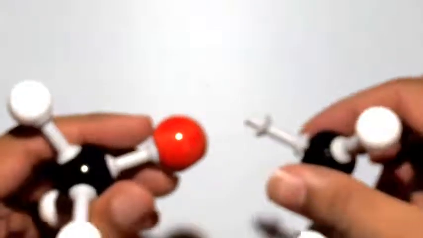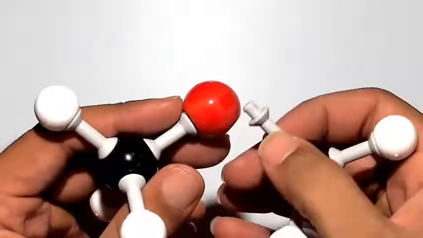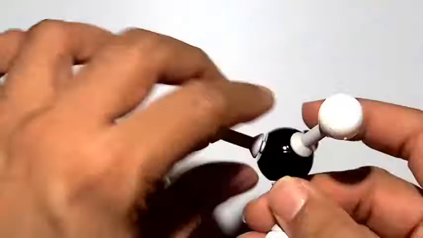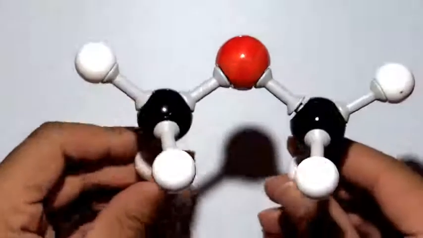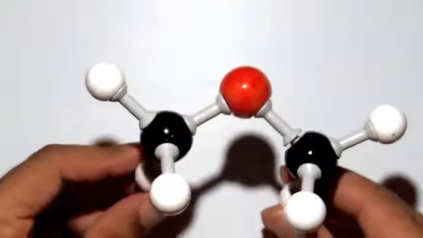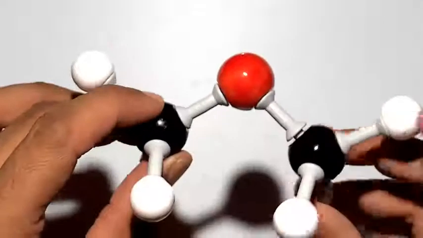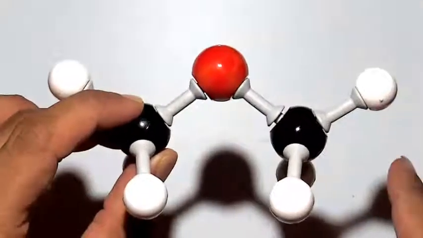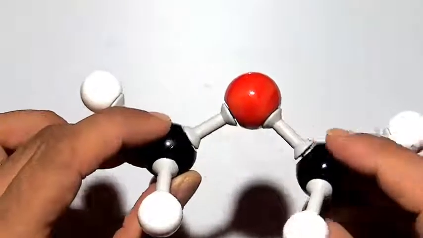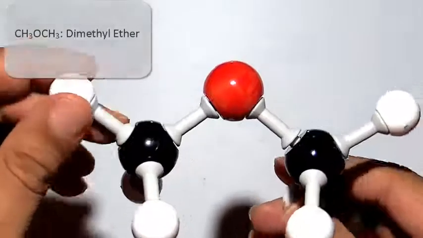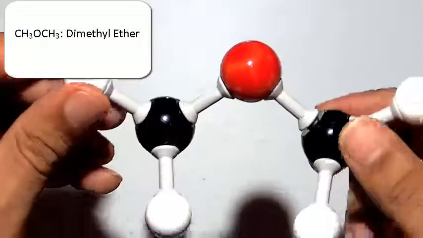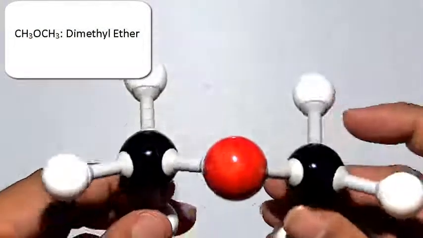And I'm going to take this carbon atom and put it at the end. I'll attach it here. And now I have not added any atoms. I have not subtracted any atoms. All I've done is remove that oxygen at the end and put it at the center, that red colored ball. And now I have an entirely new molecule. And this new molecule is called dimethyl ether.